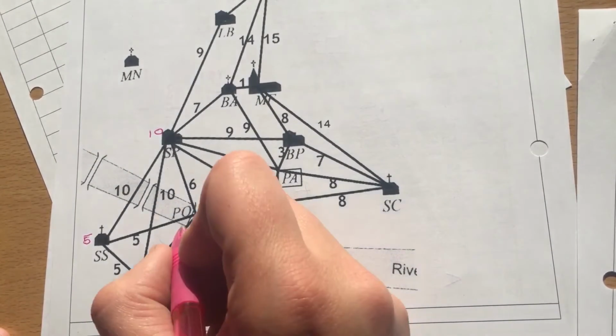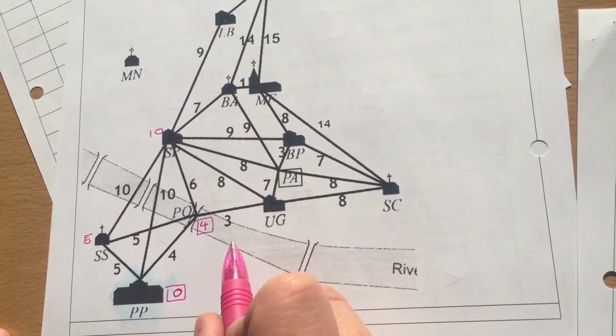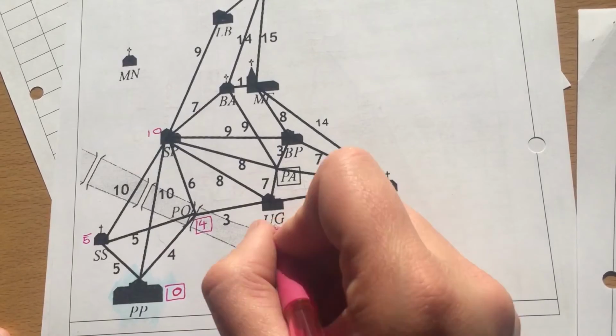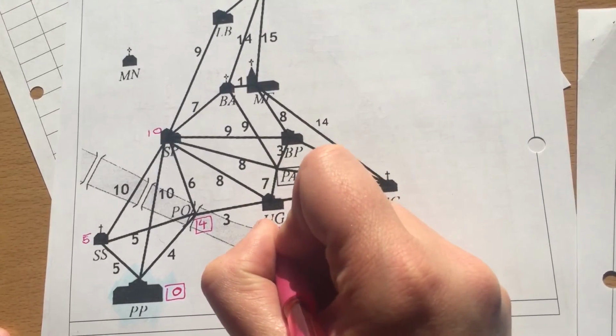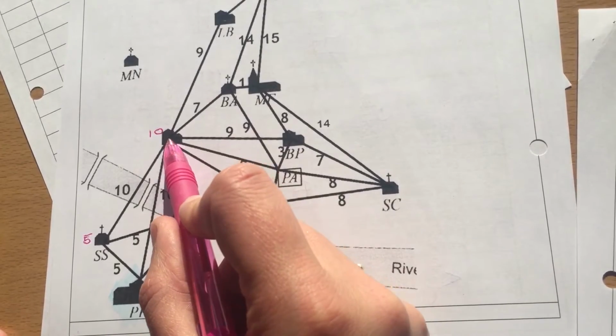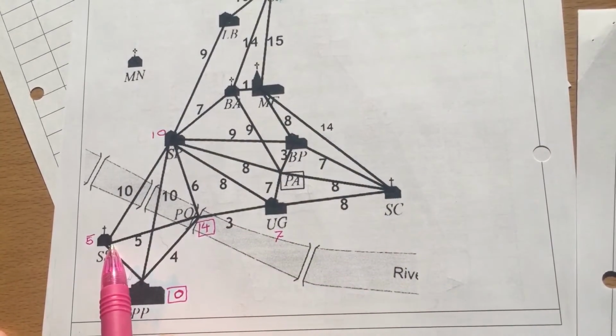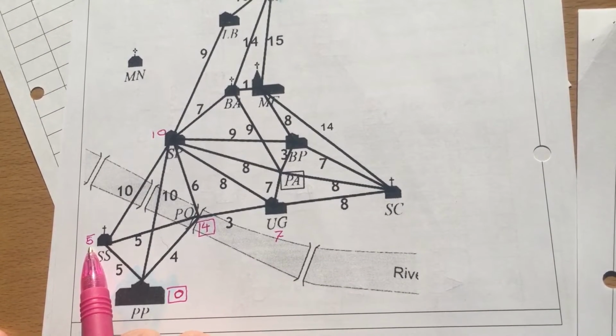Box the smallest thing that does not have a box around it, that will be 4. One step in each direction. Add 3 gets us to 7. 4 add 6 gets us to 10, but there's already one there. And 4 plus 5 gets us to 9. There's already an option of 5 there. 9's bigger, so we'll leave with what we've got.